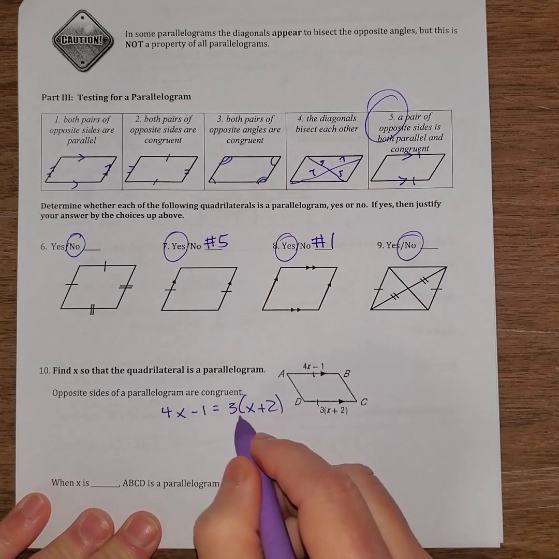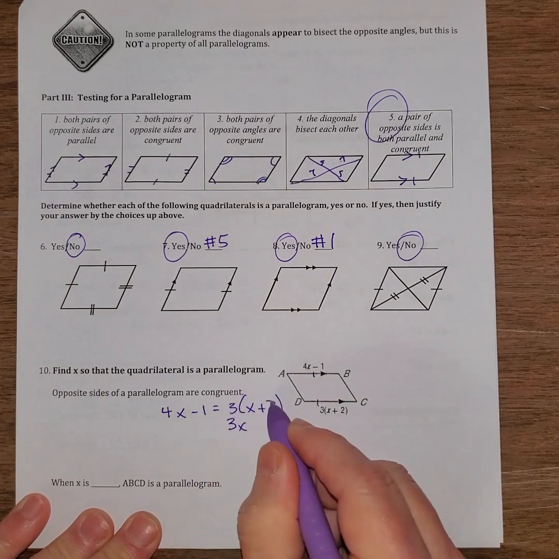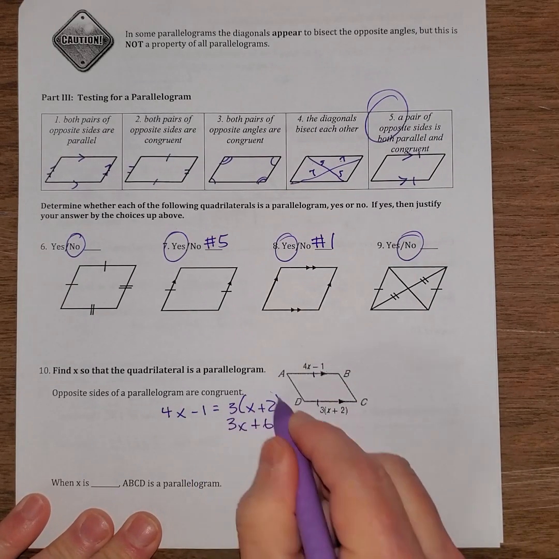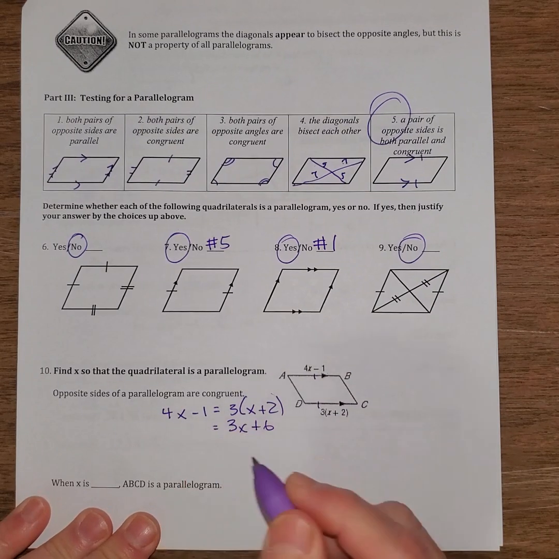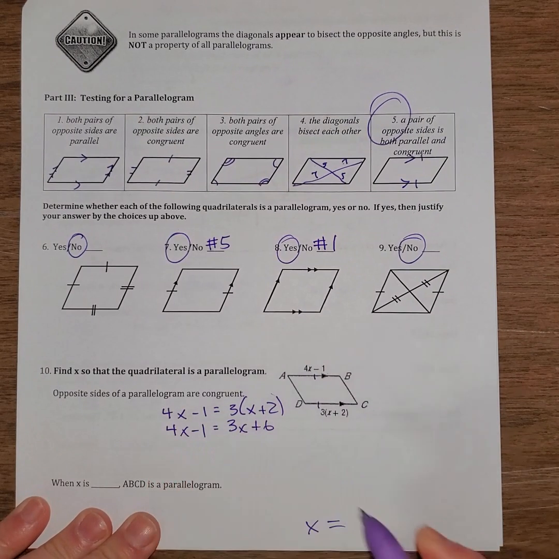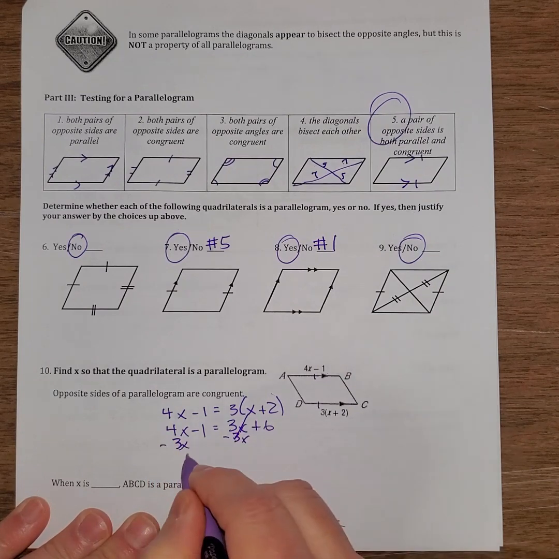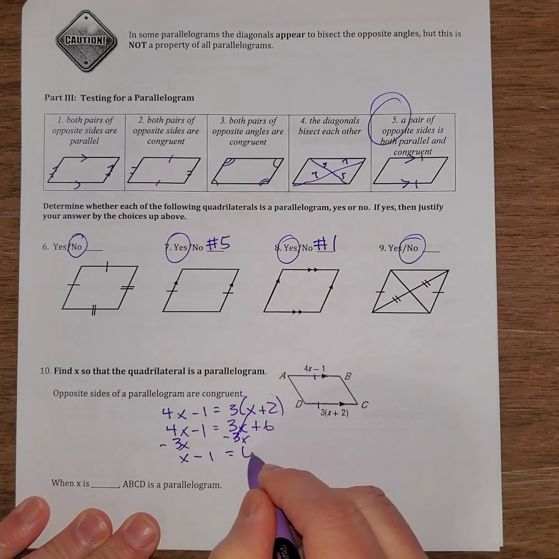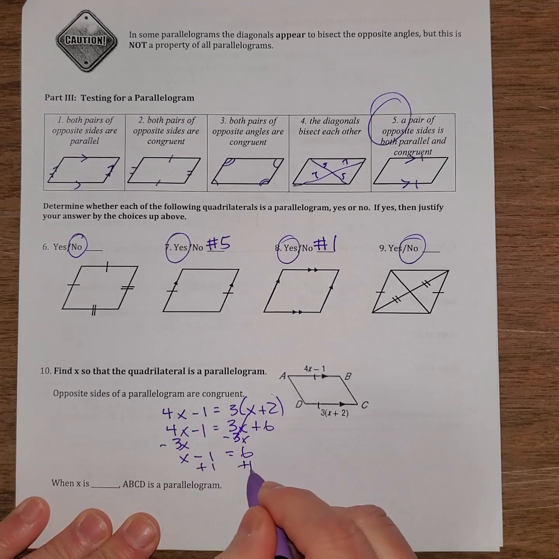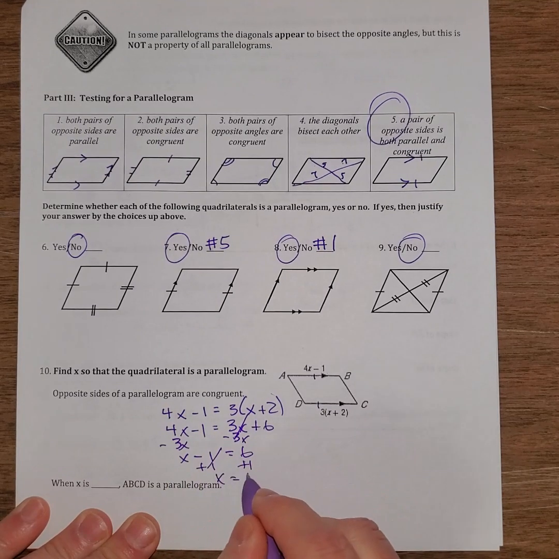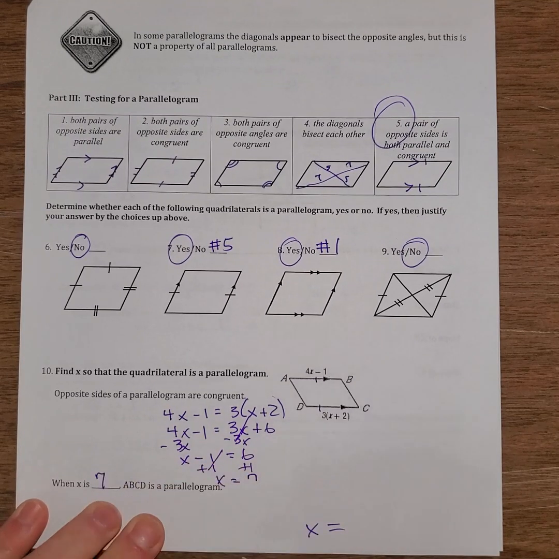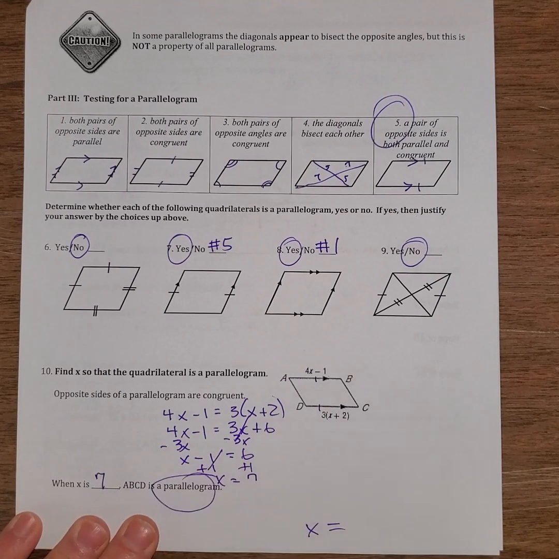All right, so let's solve. Okay, so that's 3x, and then 3 times 2 is 6. Make sure you do the second one. Everybody forgets that one. Okay, so that's 4x minus 1. Get rid of the smallest x. Okay, and that's gone. And then you got x minus 1 is equal to 6. Add 1 to both sides. That's gone. x is equal to 7. So for this value, x, if it's 7, then it's a parallelogram.